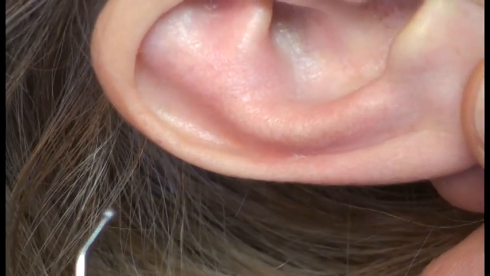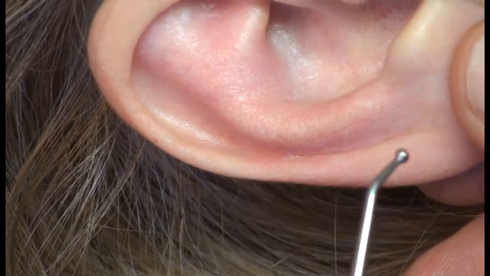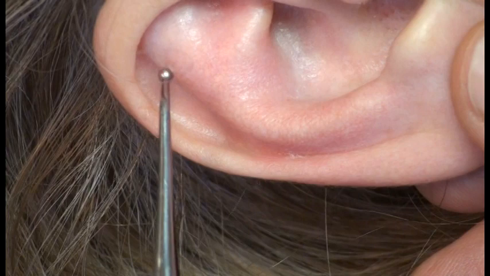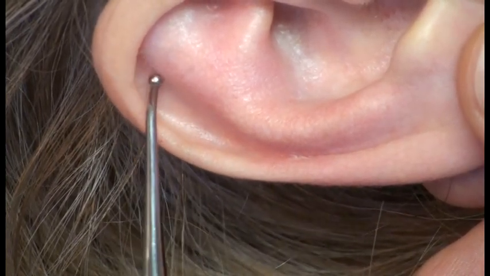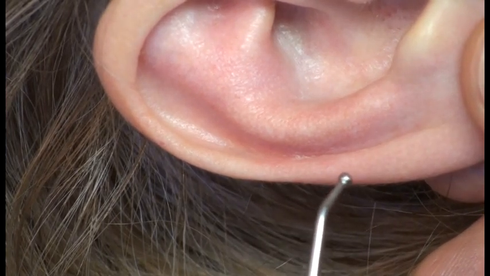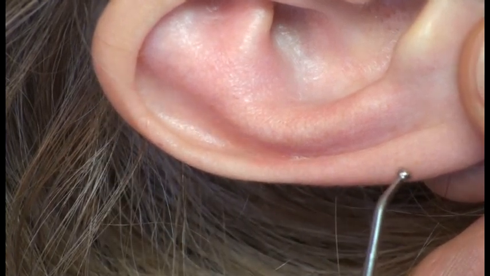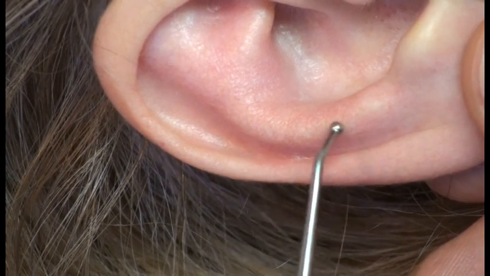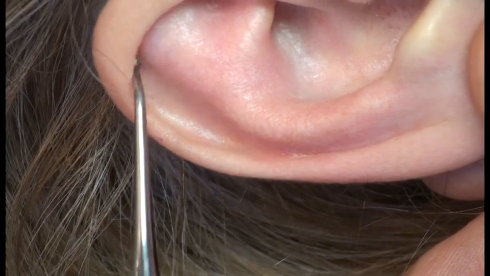The next area is the scaphoid fossa. First, let's define the area. It's this depression all the way across here. The borders of the scaphoid fossa are the helix, around the outside of the ear, and the antihelix. So this big depression right here is the scaphoid fossa.